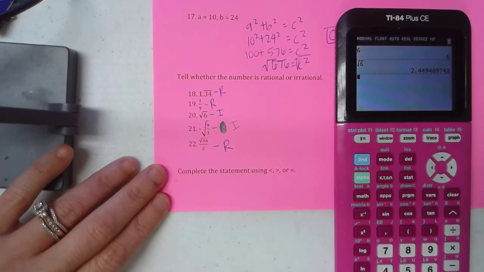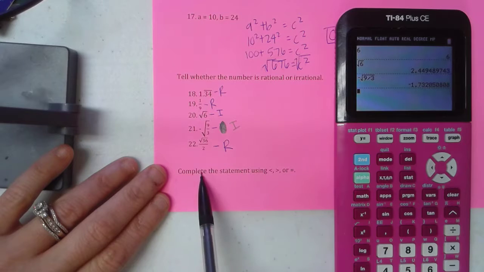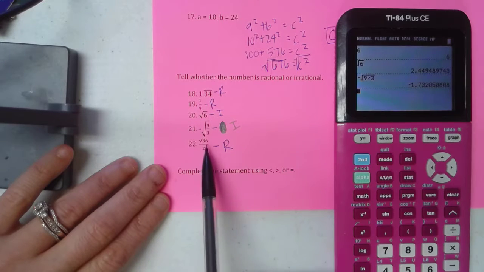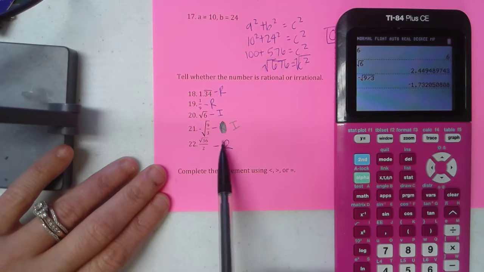For 21, I have the negative square root of 9 divided by 3. Well, 9 divided by 3 is 3. The square root of 3 is not perfect, so I assume it's going to be irrational, and I was correct. Okay, so that's irrational.